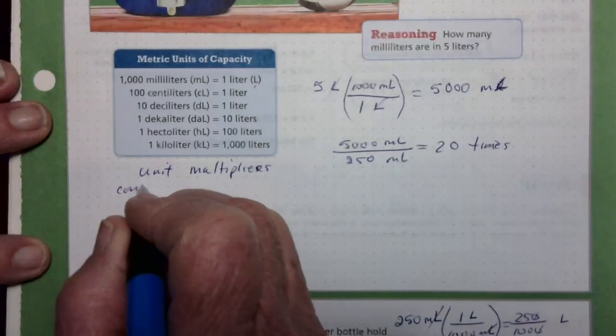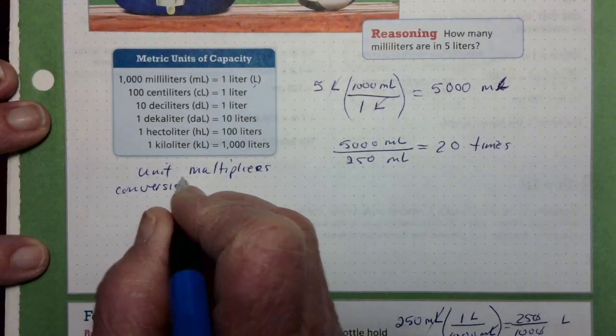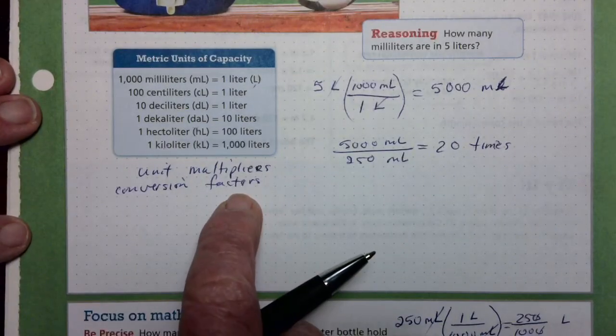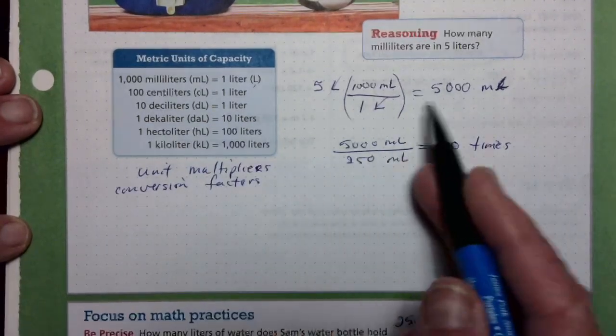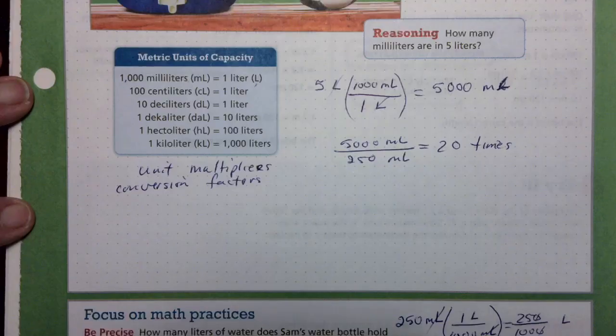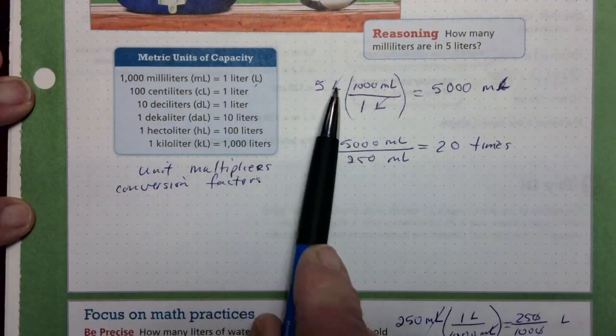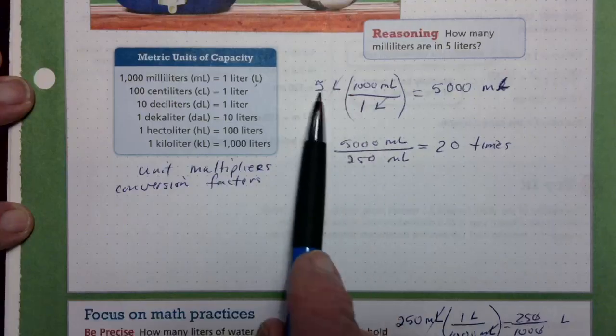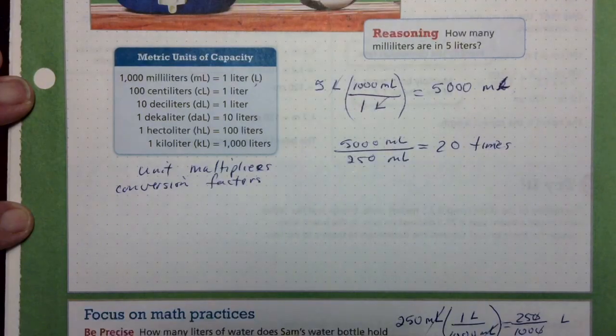Or they're called conversion factors. This is really better because factors are multiplied together, and that's what we do to change from one thing to the other. We multiply it by what we need to turn it into what we want. We take what we have, we find a fact, we use it correctly, to cancel out one unit to turn it into a different unit. It's like magic.